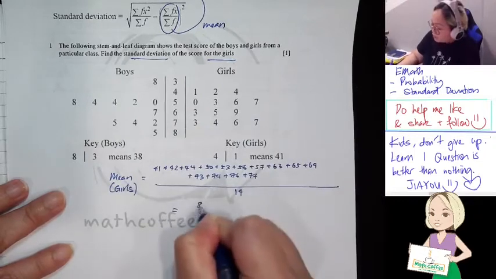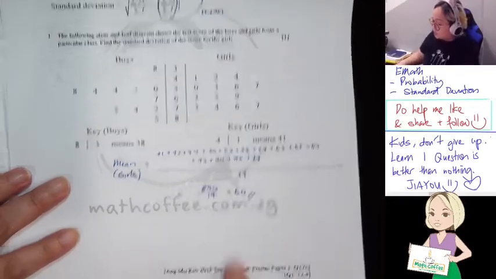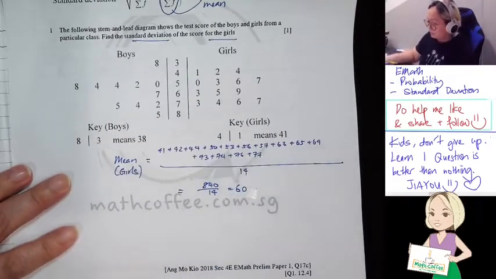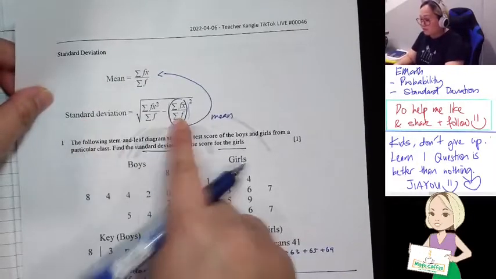So it will be 840 divided by 14 and give me 60. So this is the mean, and this is not the answer. This is only part of my working. I will need the mean because my standard deviation formula has the mean.